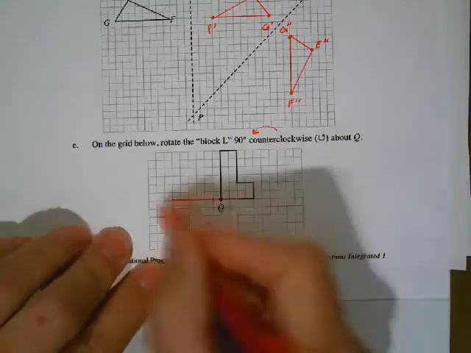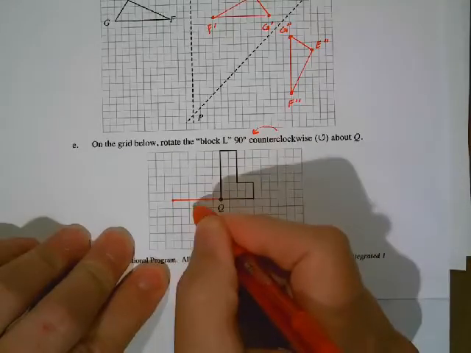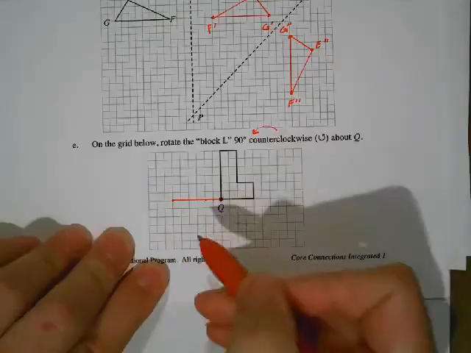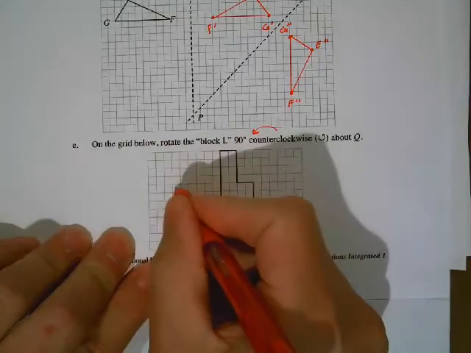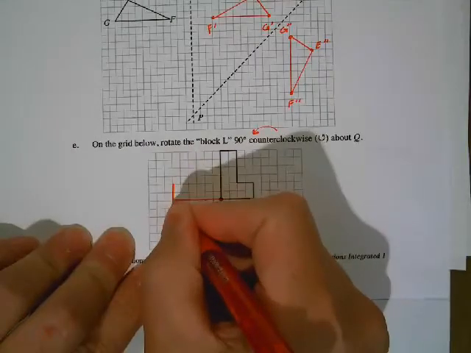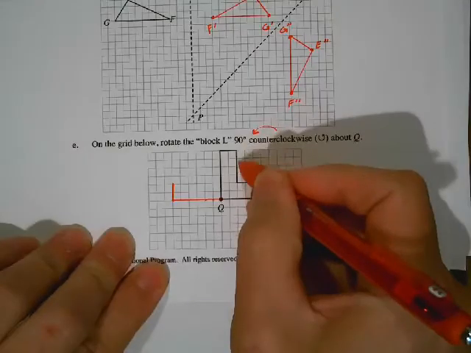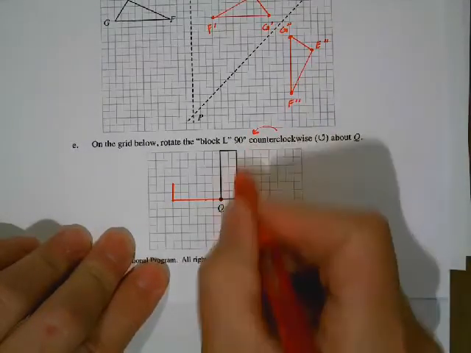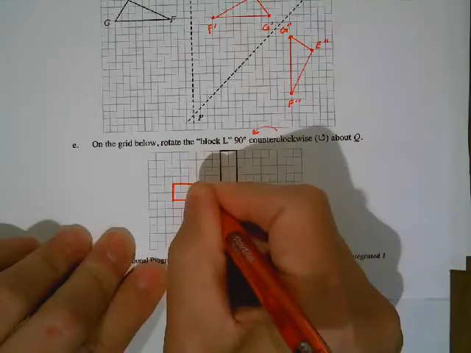All right, so rotating it this way about this point, this line becomes this line here. And notice they're 90 degrees to each other because we're rotating it 90 degrees. Okay, so this horizontal line would become a vertical line right here. And this is 1, 2, 3, 4, so that's 4. So this vertical line would become 1, 2, 3, 4.